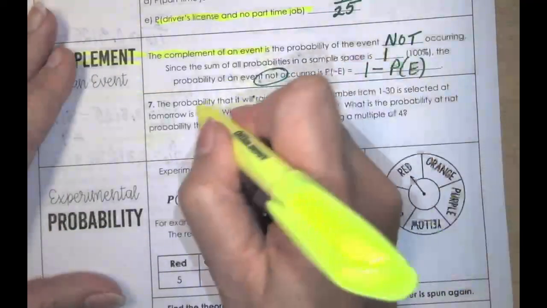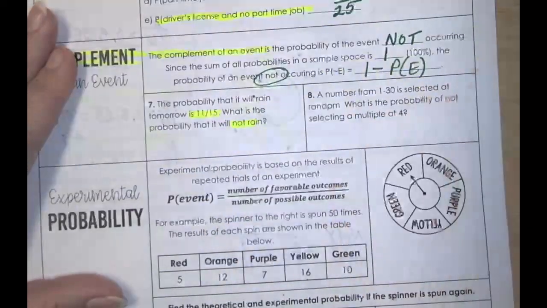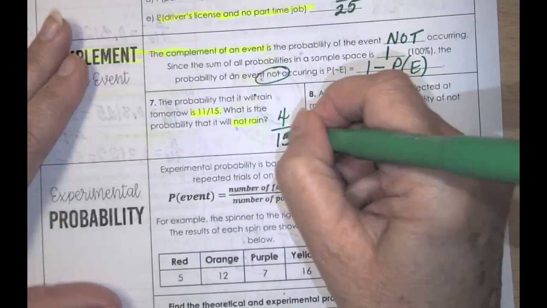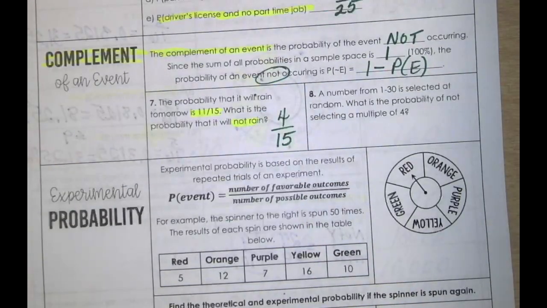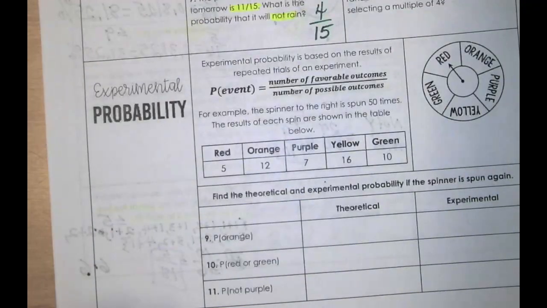So if the probability it will rain tomorrow is 11/15, what's the probability it will not rain? You just go 15 minus 11, 4/15.